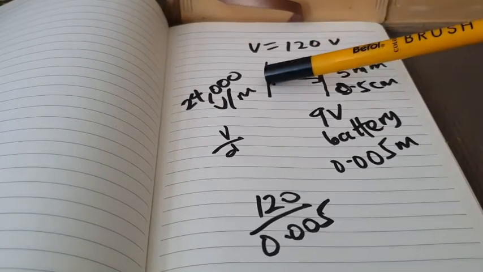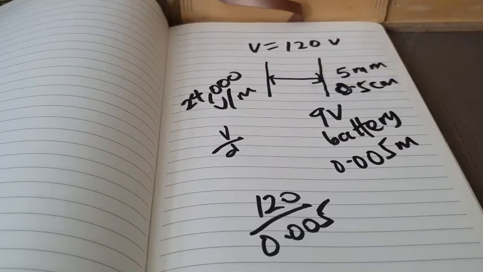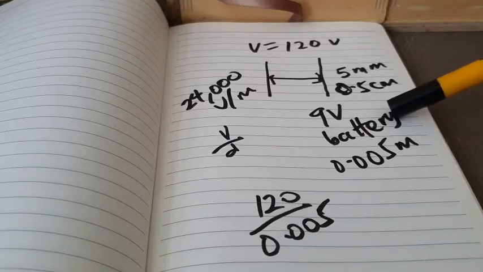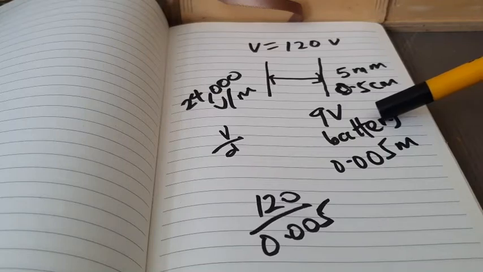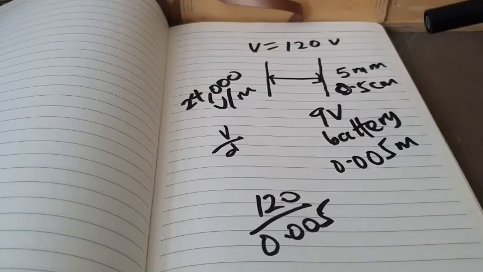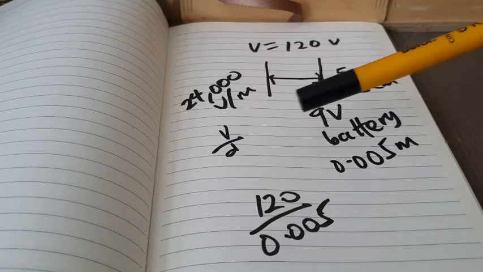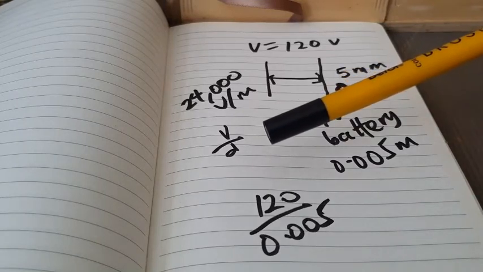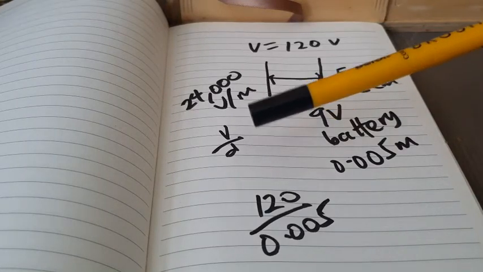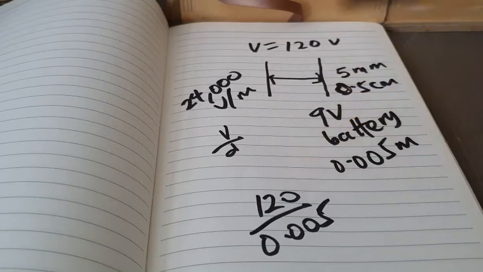So let's just say you got these two parallel plates, and the voltage between those plates is 120 volts. Now, for comparison, a battery is about maybe 9 volts. A battery is about 9 volts, the ones that you can buy in the supermarket. The equation for electric field strength will be volts per distance. So the number of volts divided by the distance between them.